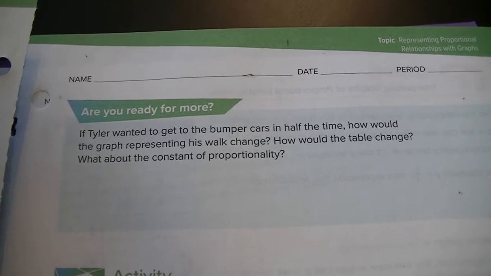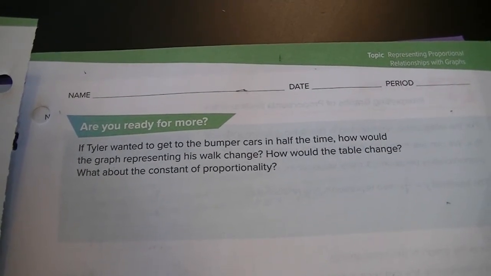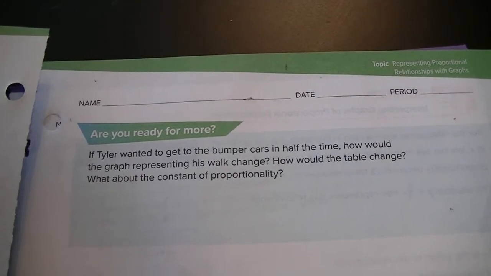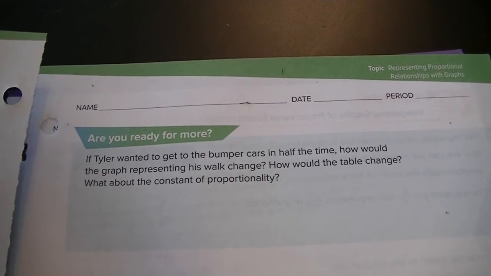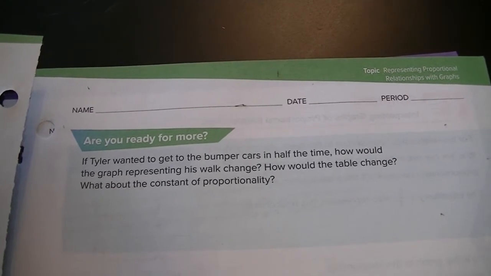Now for those of you that are ready for more, think about this scenario. If Tyler wanted to get to the bumper cars in half the time, how would the graph representing his walk change? How would the table change? What about the constant of proportionality?